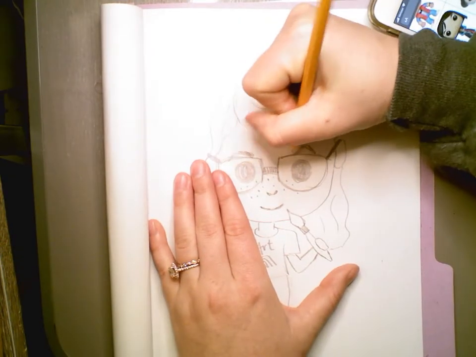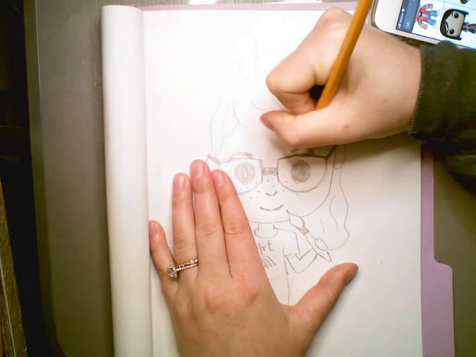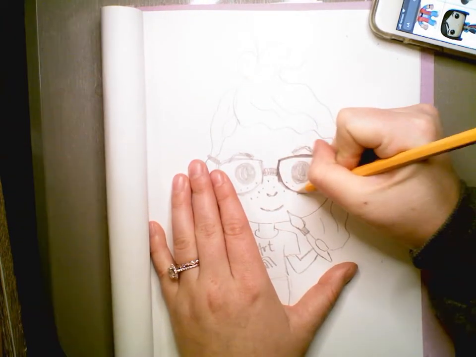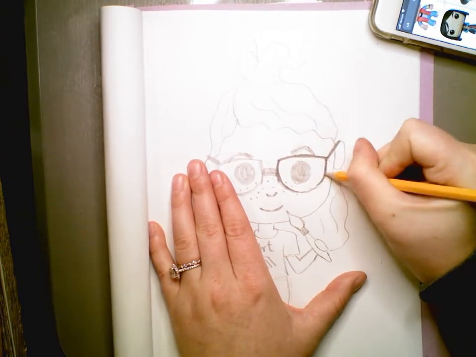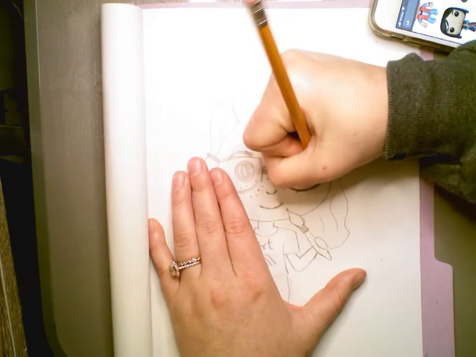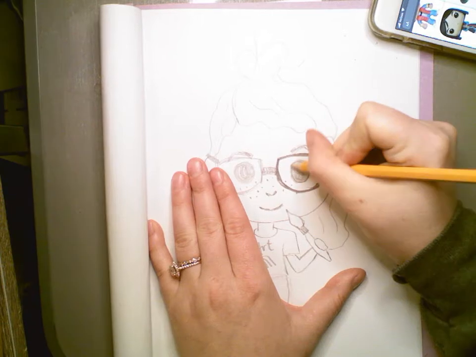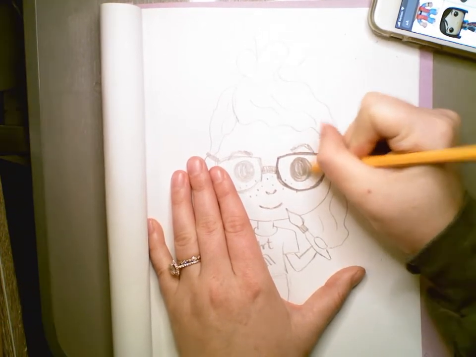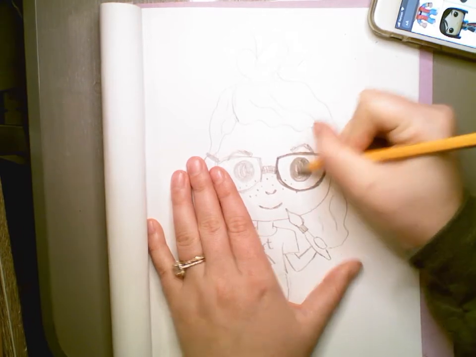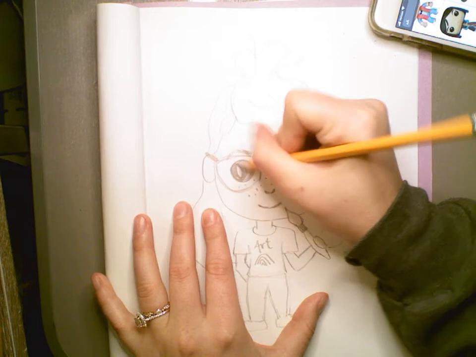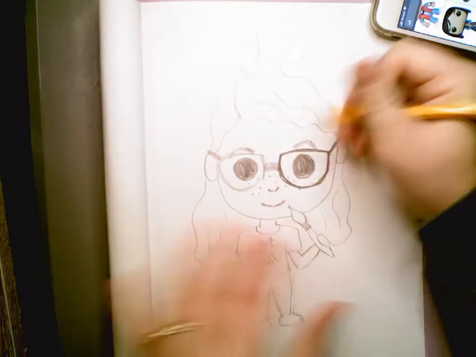So before I was drawing light, now I'm going to push down hard because I know these are the lines that I want to use. So you can darken your pencil lines so it looks more like a final drawing and not so much like a sketch.